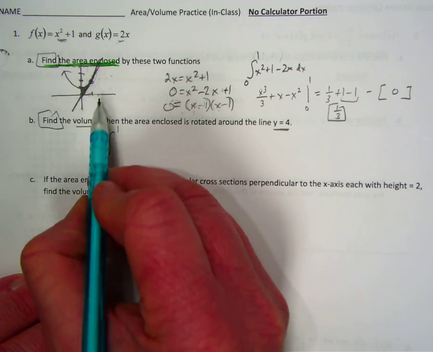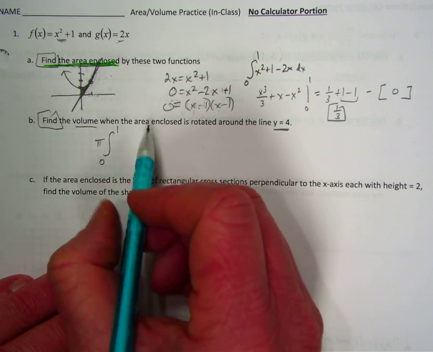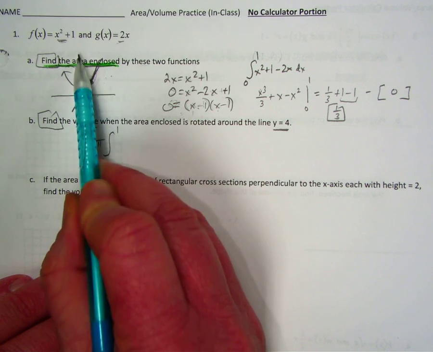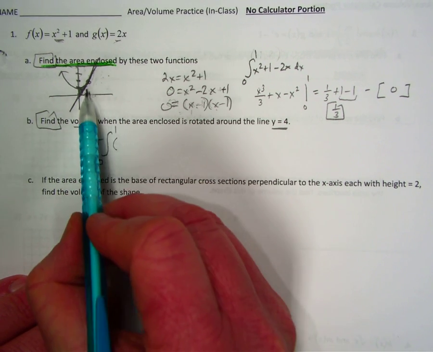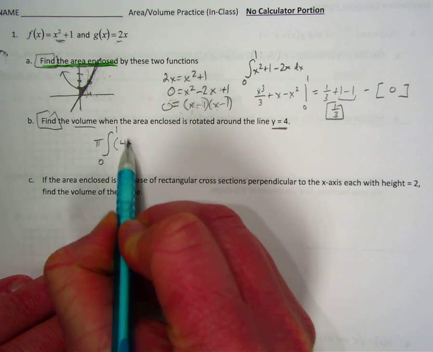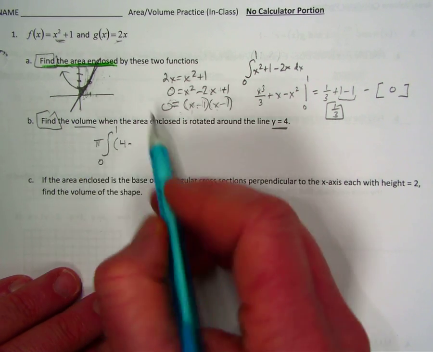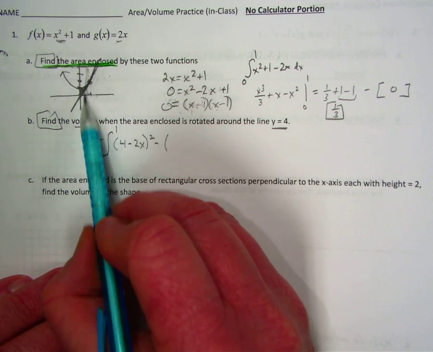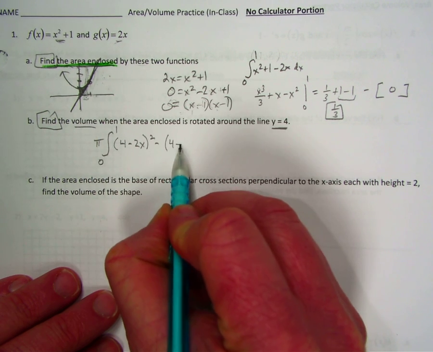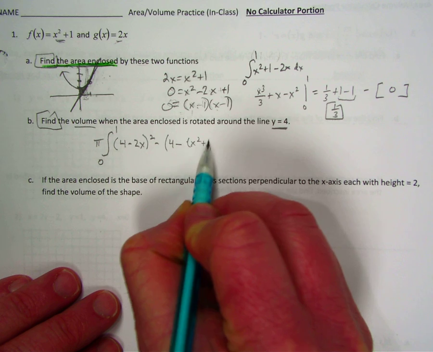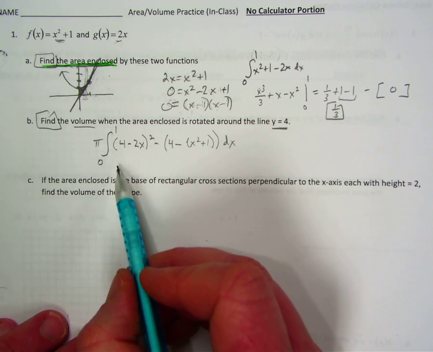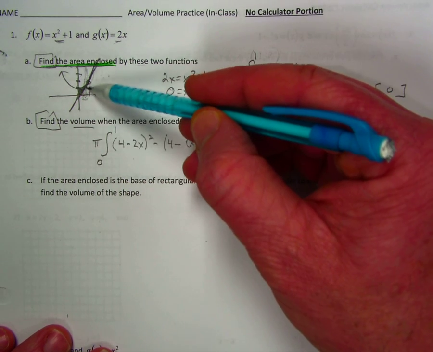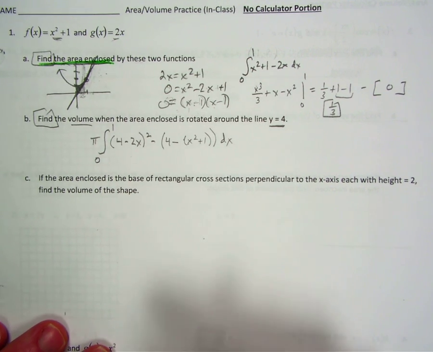So the trick is that it's not just the line by itself. Okay, so 2x is the distance from the line to the x-axis, but we're going the other way. And the other way is 4 away from the x-axis. So it's going to be 4 minus 2x. That's the big radius. Minus 4 minus x squared plus 1. Worth double checking. Parallel to the x-axis, bounds on the x-axis. Make sure you remember that your function tells you the distance to the parallel axis there.